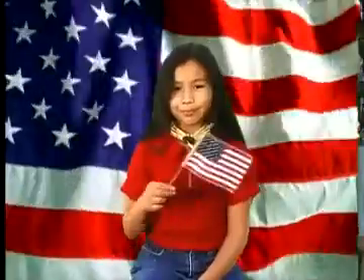Well, sometimes we wave the American flag. It is one of the most important symbols of the United States of America. What's a symbol? Well, look at this heart. What does it make you think of? Love. That's right. The heart is a symbol of love.